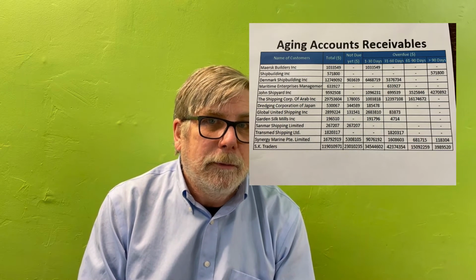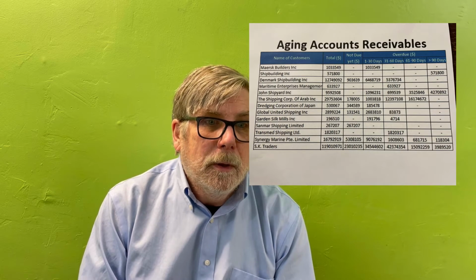Some terms could be longer. If it's a really good customer and they pay their bills all the time, you may give them more. You may say, hey, you don't have to pay this bill till 60 to 90 days from now if you don't want to. So it really depends. You're basically giving financing when you're giving company terms.